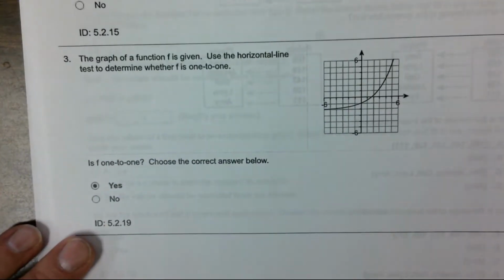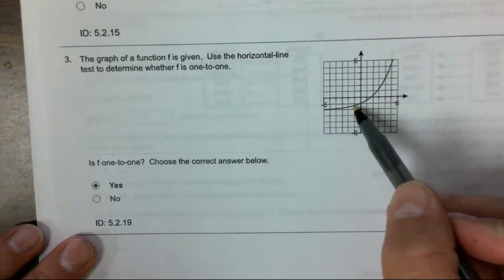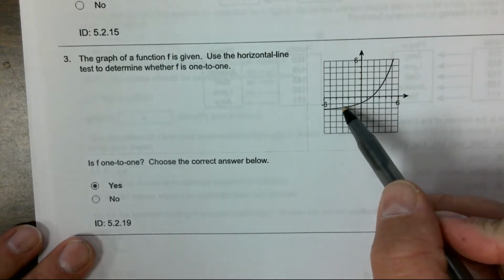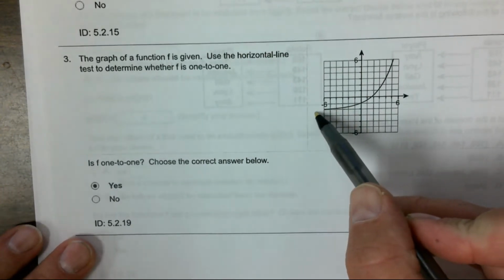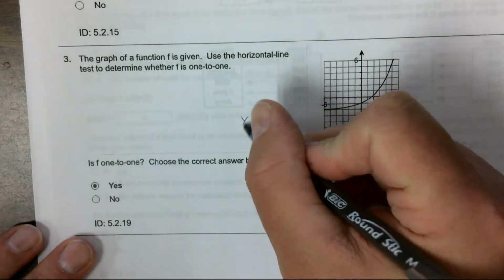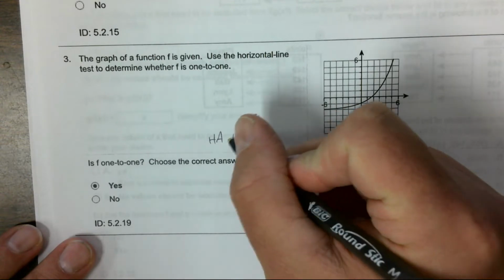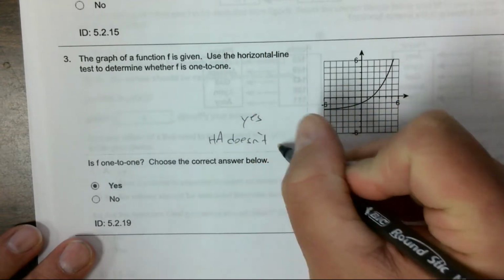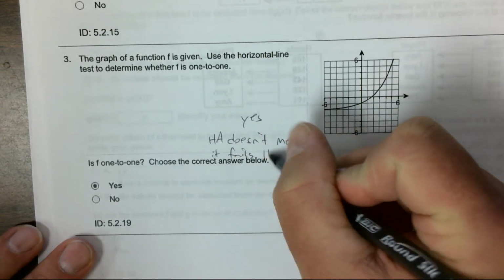On this one, it does pass the horizontal line test because this is getting closer and closer, but it's still going down a little bit. So that's going to be yes. The horizontal asymptote doesn't mean it fails the horizontal line test.